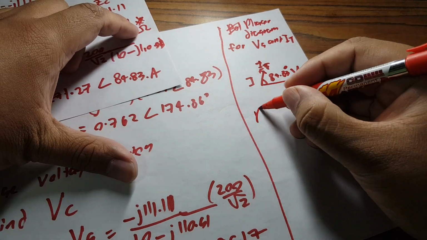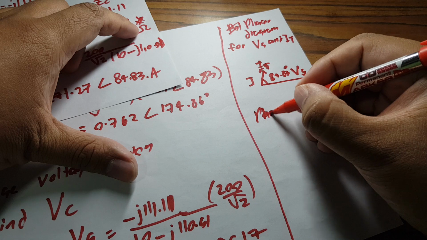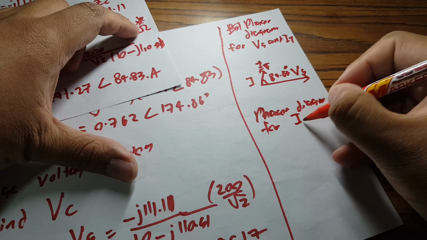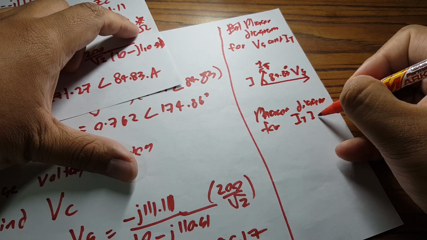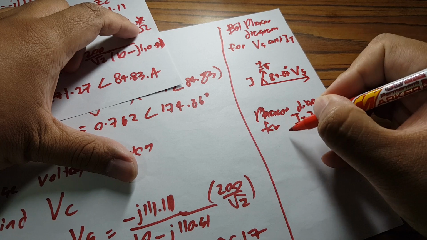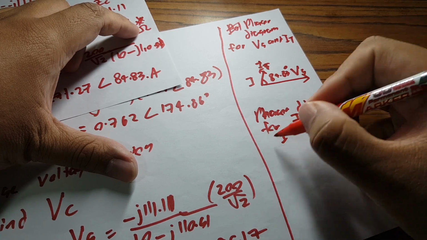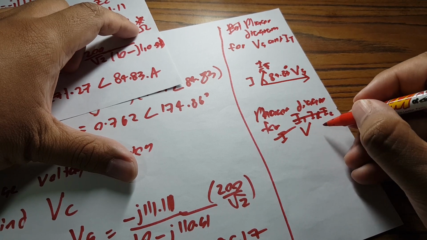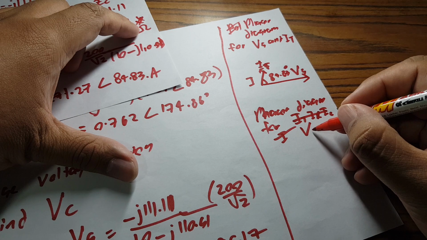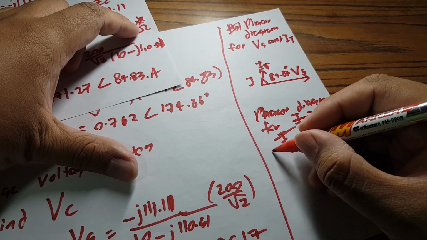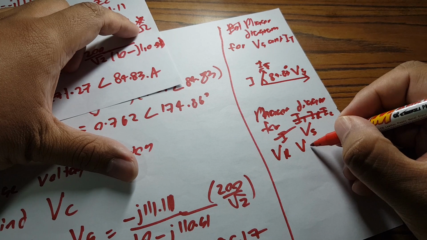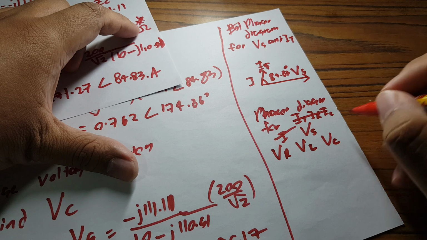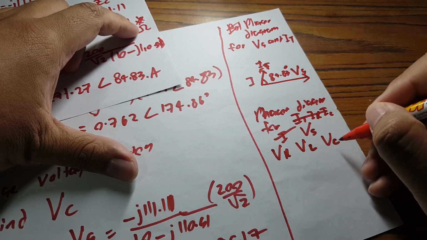So if they ask all the current, you have to draw all the current. Okay, all phasor diagram for IT, IR, IC, I. For example, the other question that is popular is, okay, Vs, VR, VL, and VC. So draw a phasor diagram for Vs, Vr, Vl, Vc.